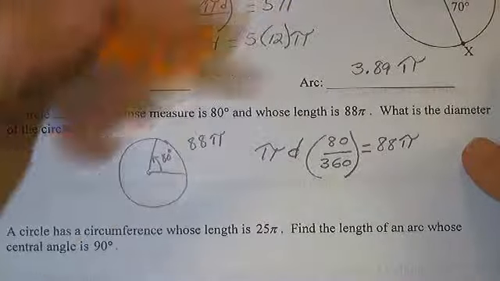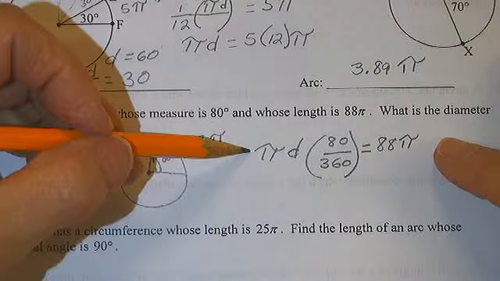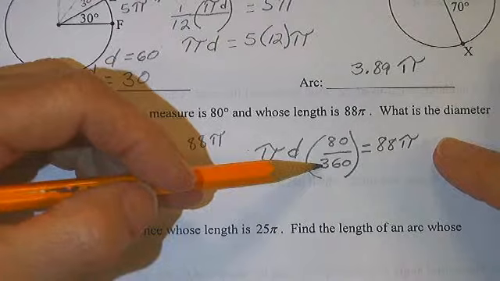So now I multiply both sides of my equation by 360.